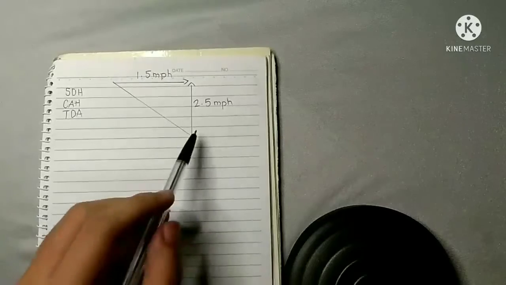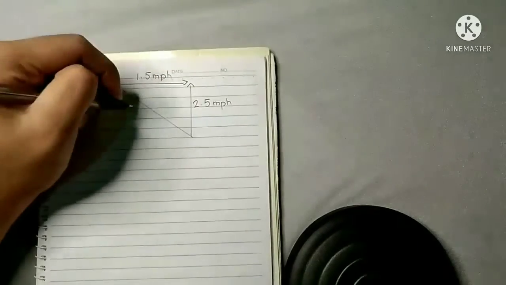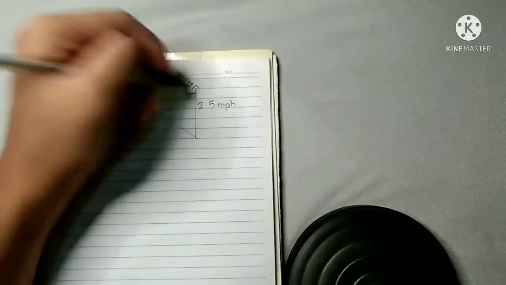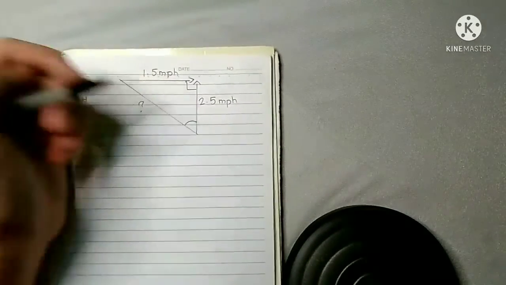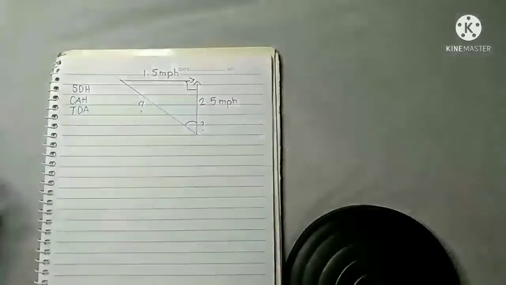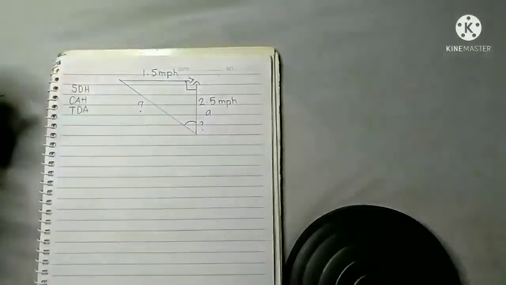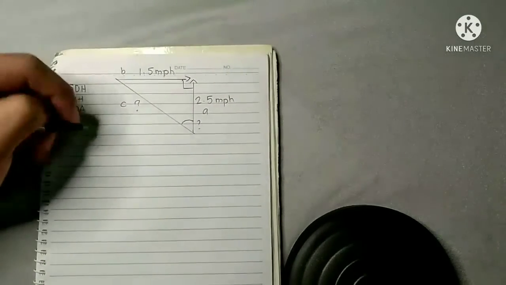So we have a river that flows at 1.5 miles per hour, and the rate of the man, if he swims in still water, is 2.5 miles an hour. Our question is, how long will it take him to cross a 1.5 mile wide river, and in what direction?